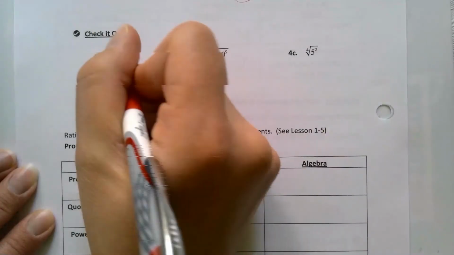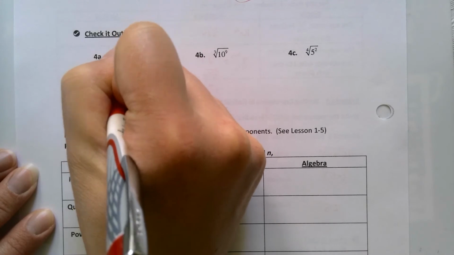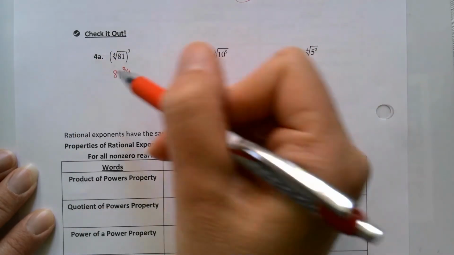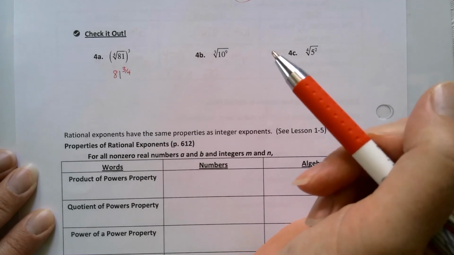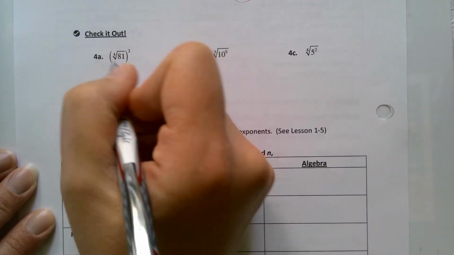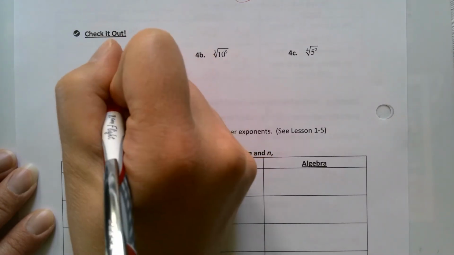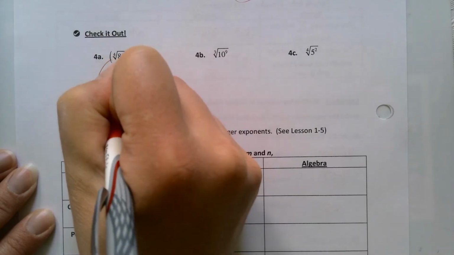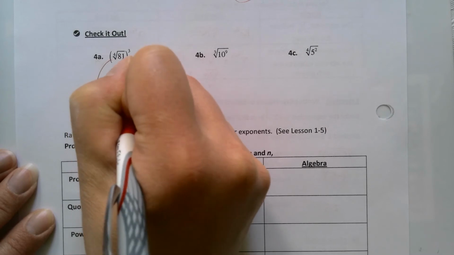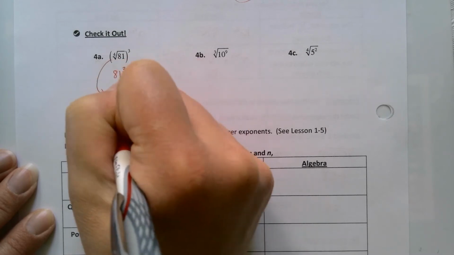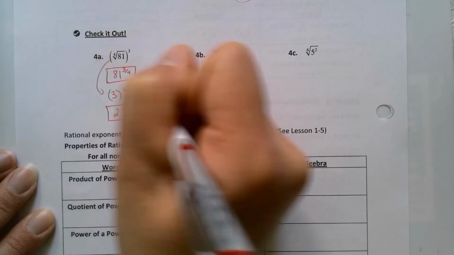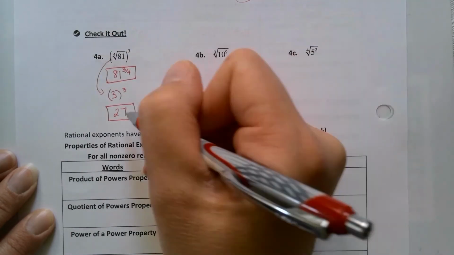All right, so looking at this, this would be 81 to the 3/4. Now, 81 to the 3/4 is not how I'm processing it. I would actually process this as the fourth root of 81, which is 3, and then I take that to the power of 3, and I end up with 27. So this is my rational exponent, and this is what it simplifies to.